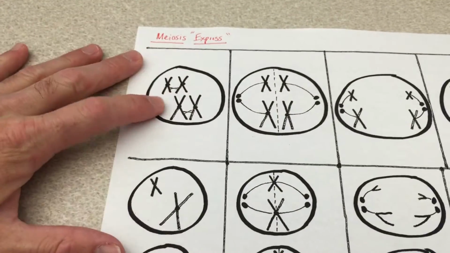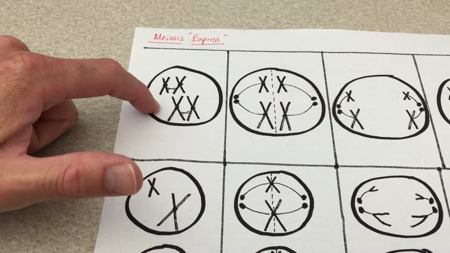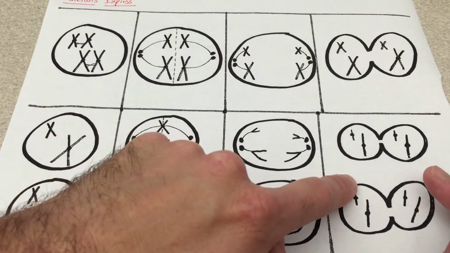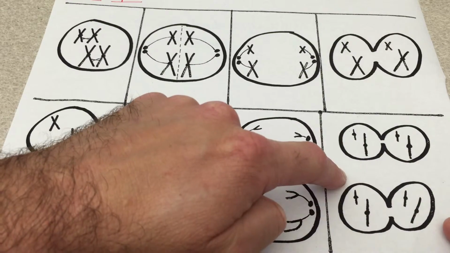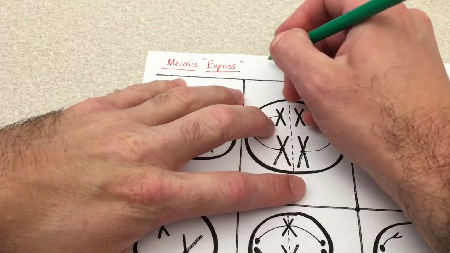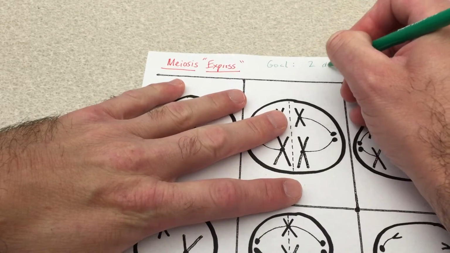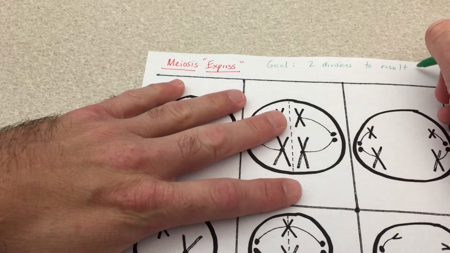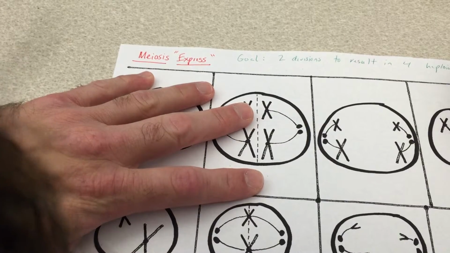Now, the goal of Meiosis Express is to take one of these diploid somatic body cells and go through a round of cell division, not once, but twice, to result in 4 haploid gamete cells. So let's write this down. The goal of meiosis is to undergo 2 divisions to result in 4 haploid gamete cells.